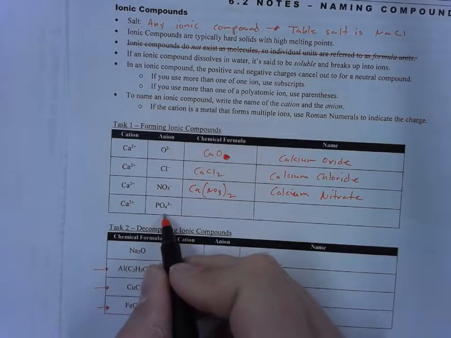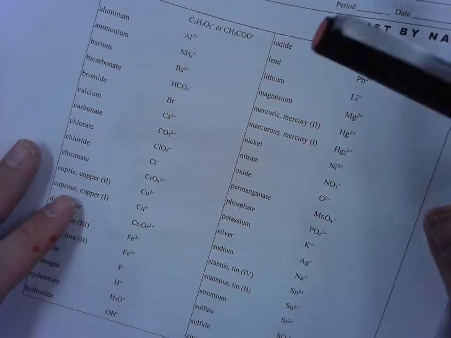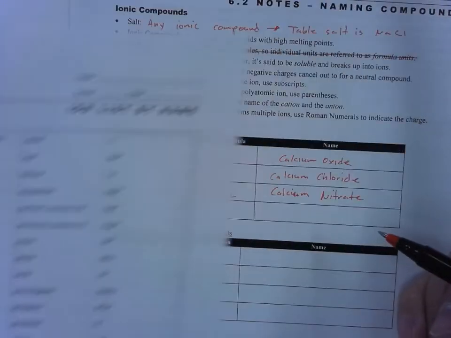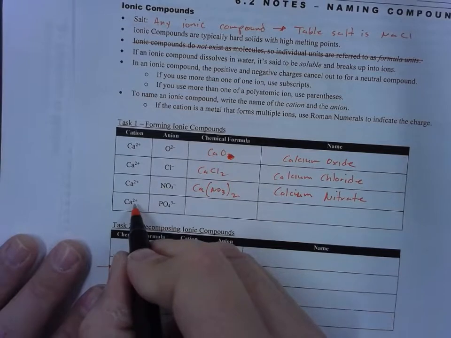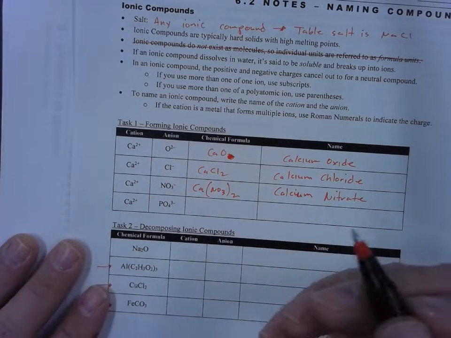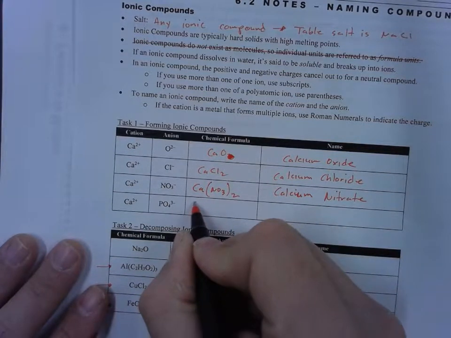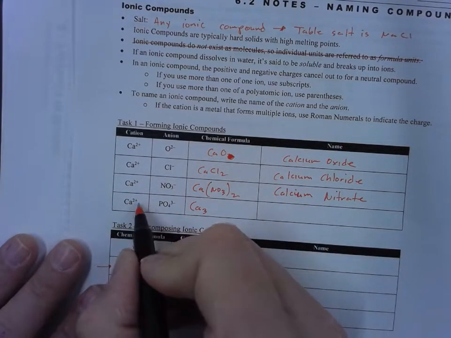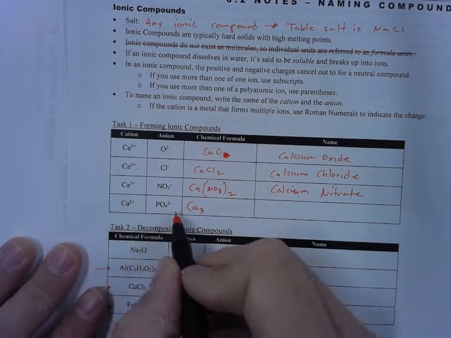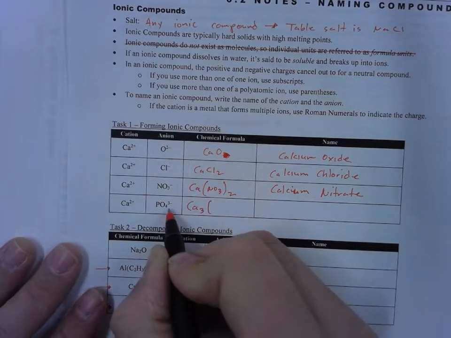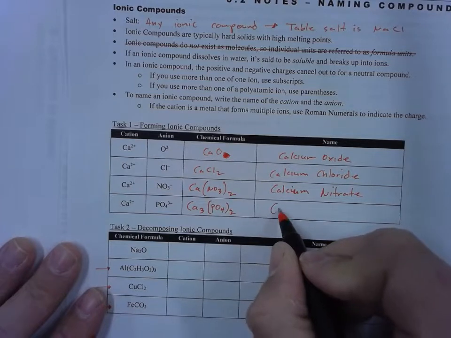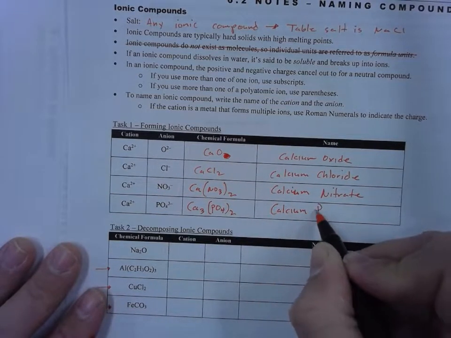Ca3(PO4)2. Well, PO4 3- is a phosphate. Okay, so calcium, we've got 2 here and a -3 there. So the common denominator between those two is going to be 6, right? So I'm going to put Ca3. That now gives that a +6 total. And I'm going to need 2 of these PO4s. PO4, 2. Calcium phosphate.